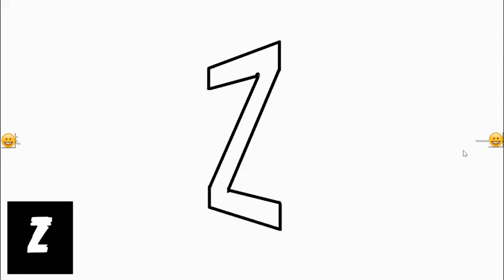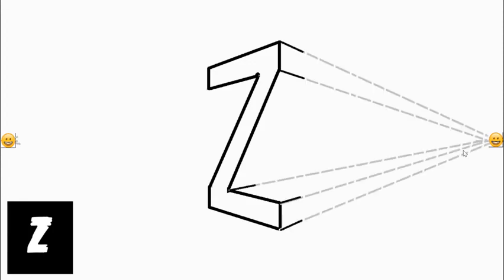Darken up your letter Z. Then from these 5 corners, this corner, this corner, this corner, this corner, and this corner, draw happy lines.